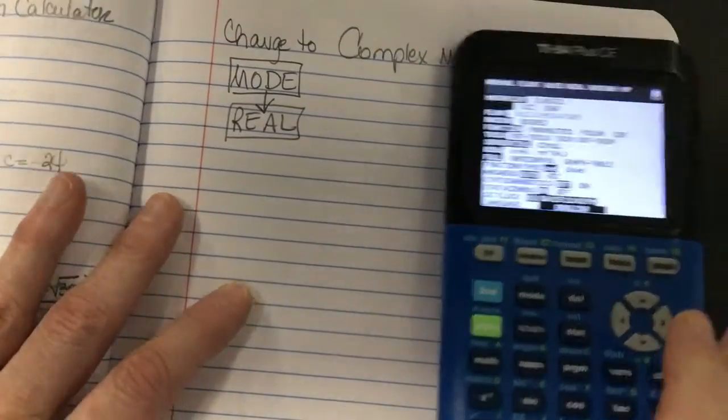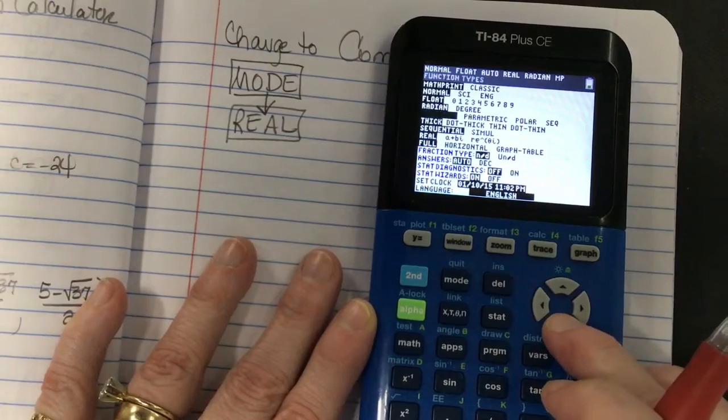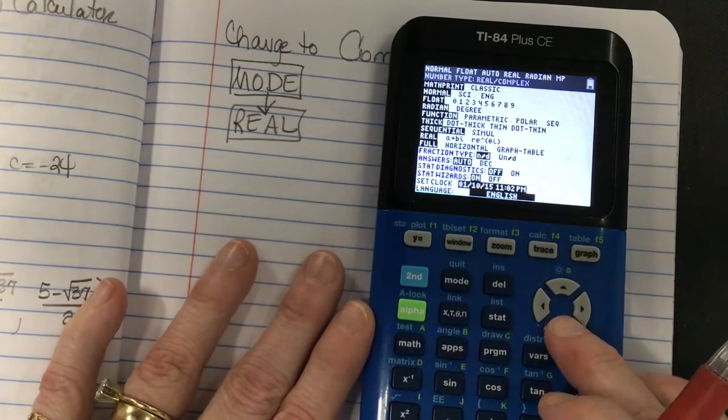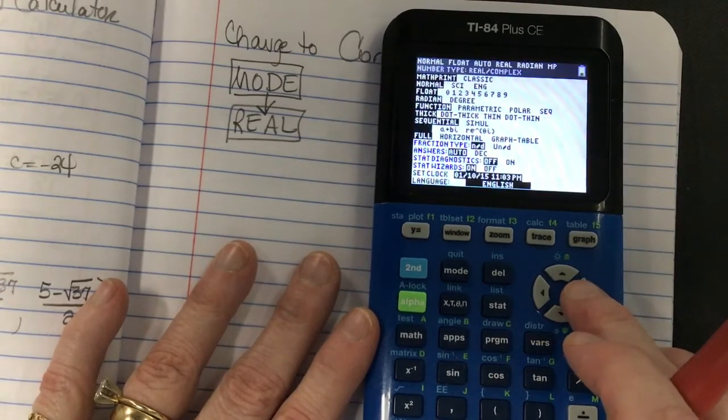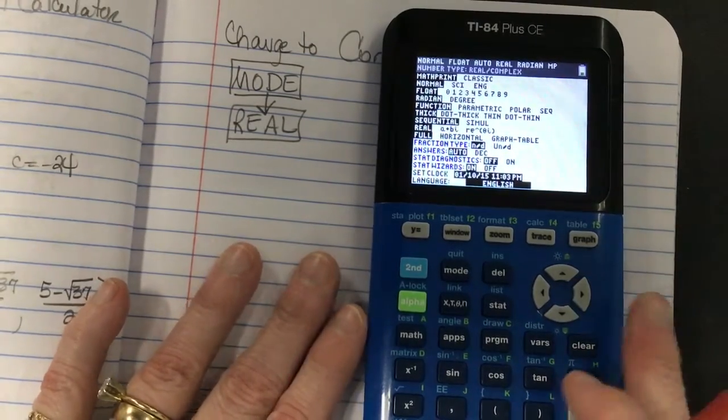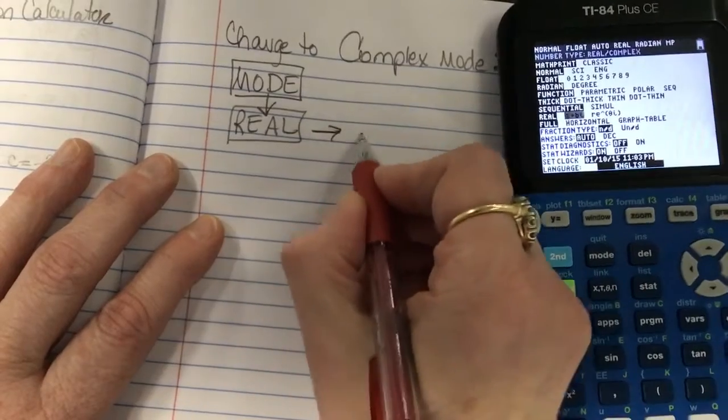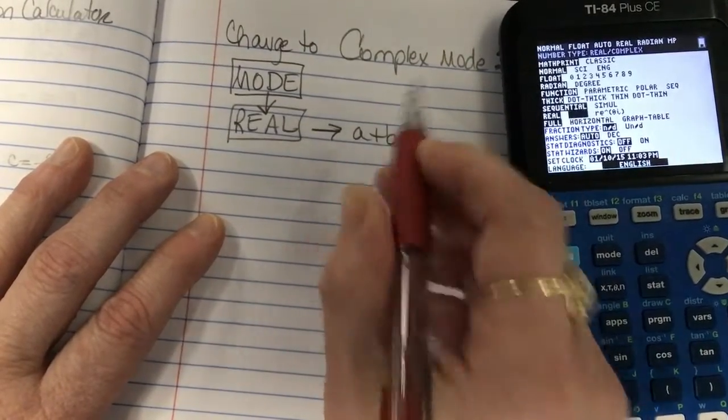Okay. Arrow down to real. And then look right beside it. What's right next to it? Oh, A plus BI. So we'll arrow over to A plus BI. So I'll put arrow to A plus BI. Now here's the kicker.